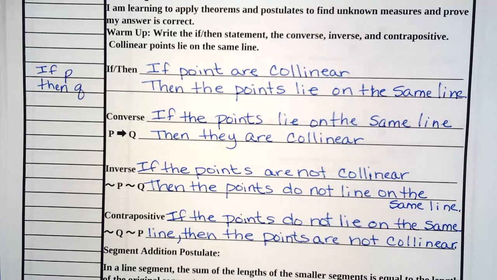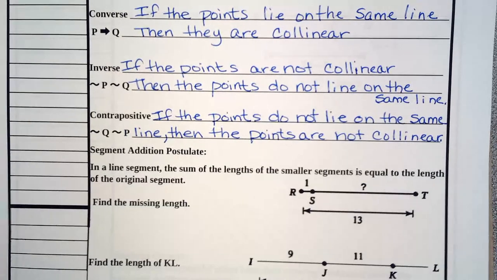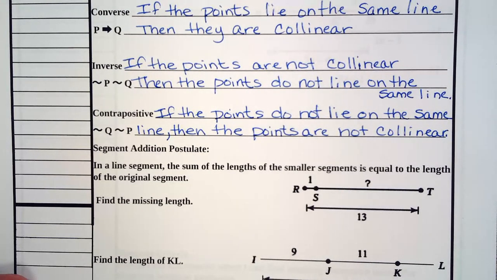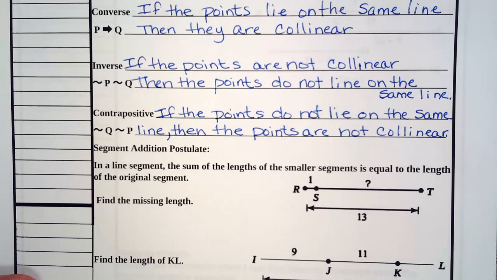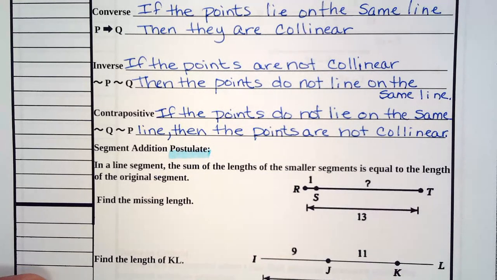Okay, so that takes us down to our segment addition postulate. The segment addition postulate states, in a line segment, the sum of the lengths of the smaller segments is equal to the length of the original segment. If you will notice, this is a postulate. What does that mean? A postulate we use without ever having to prove.